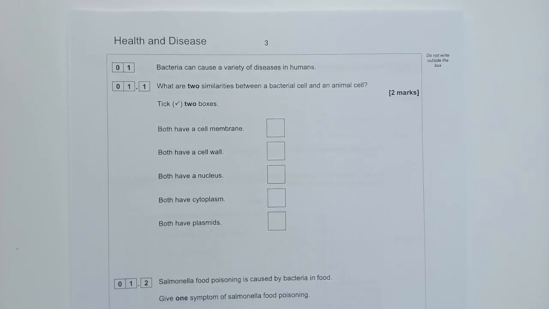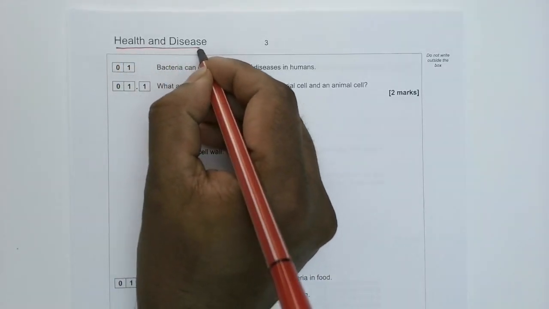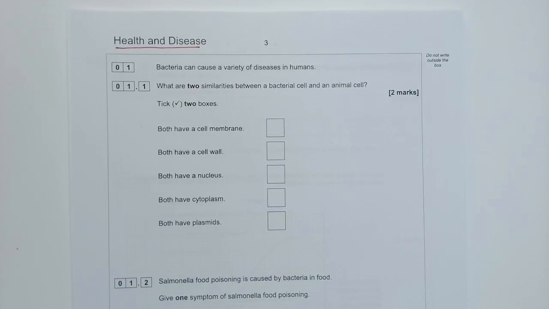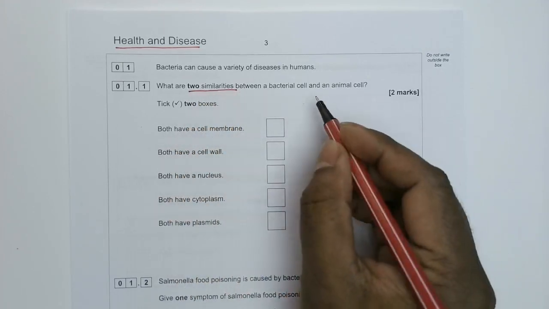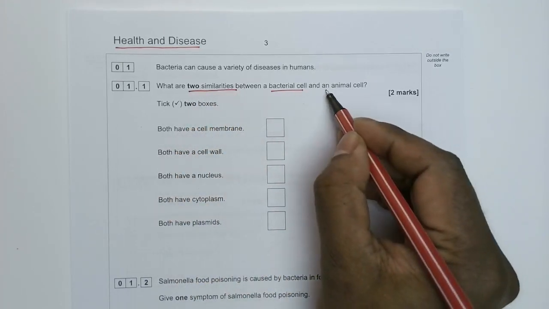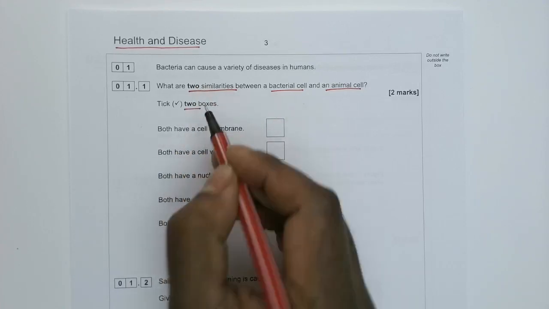Question number 1 is on health and disease. So this question is on this topic. I've highlighted health and disease. Question 1, part 1 is mainly about cells, about bacterial cells and animal cells. Bacteria can cause a variety of diseases in humans. What are two similarities between a bacterial cell and an animal cell? They're asking for two similarities. You need to tick two boxes.